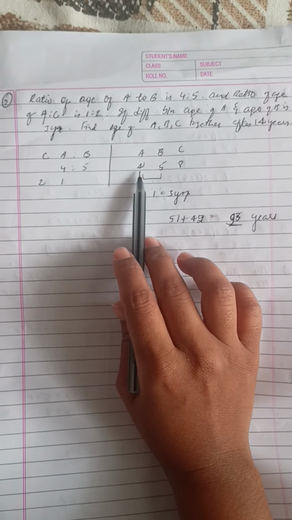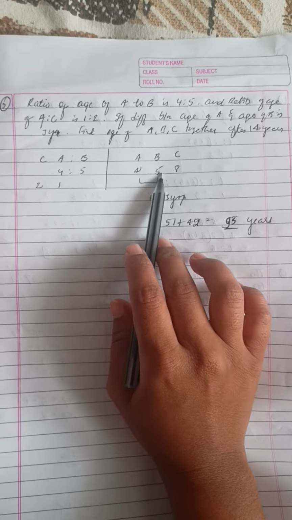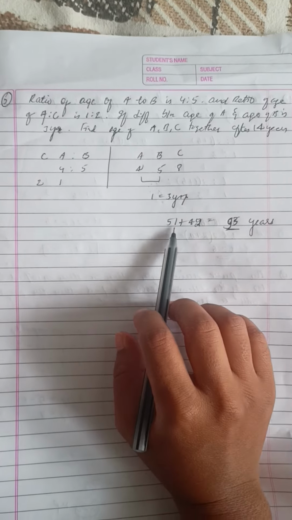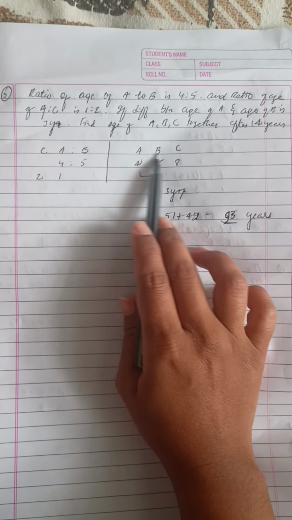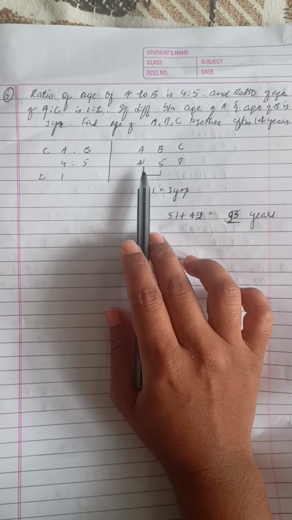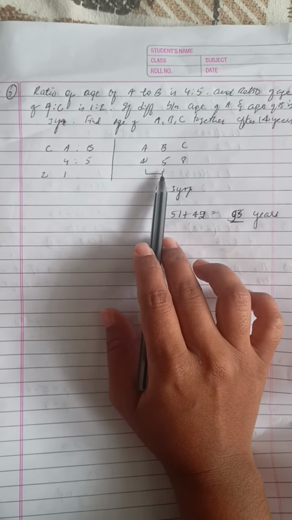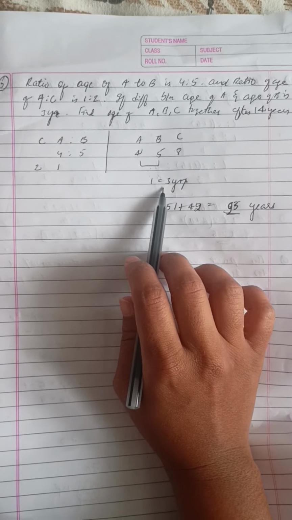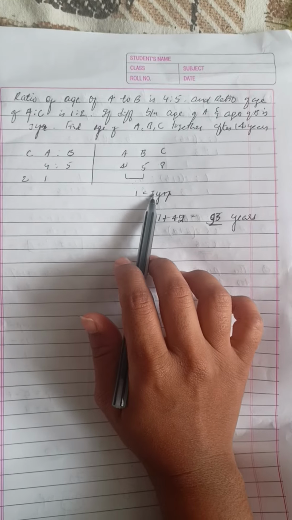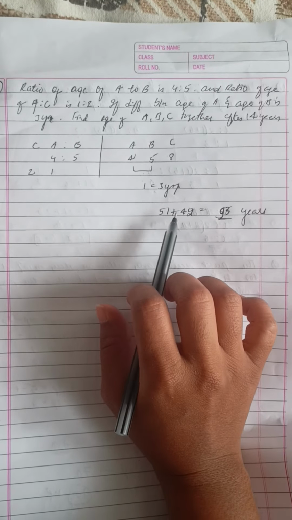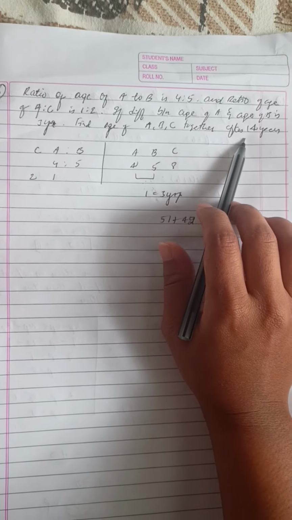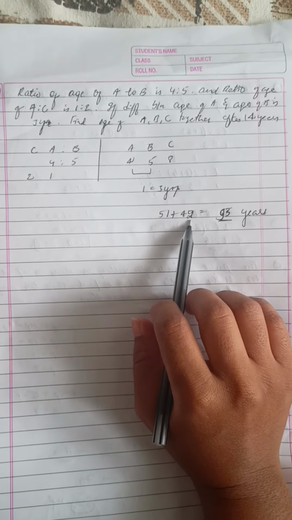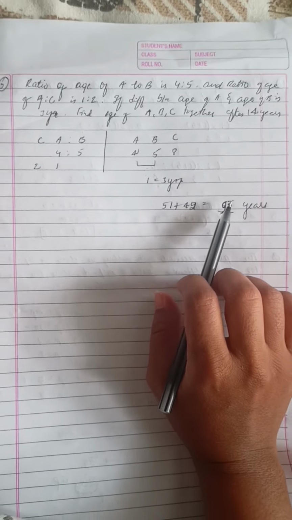They have given that the difference between the age of A and B is 3 years, that is 1 unit is 3 years. Then the sum of them, 4 plus 5 plus 8, will be 17. So 17 into 3 will be 51. Since they have asked the age of all of them after 14 years, it will be 14 into 3, that is 42. The total will be 93 years.